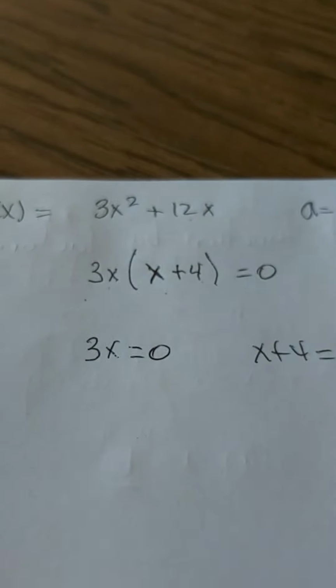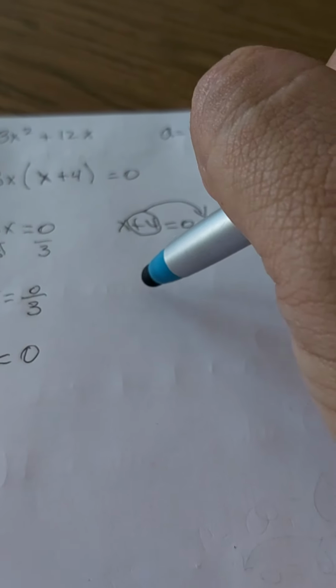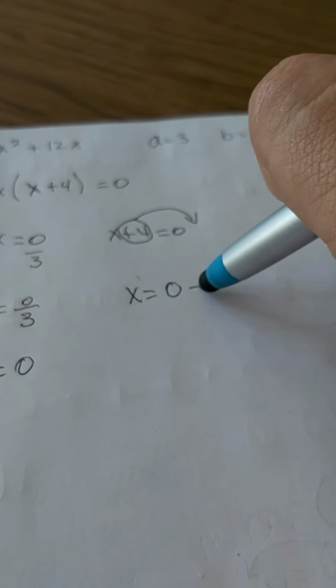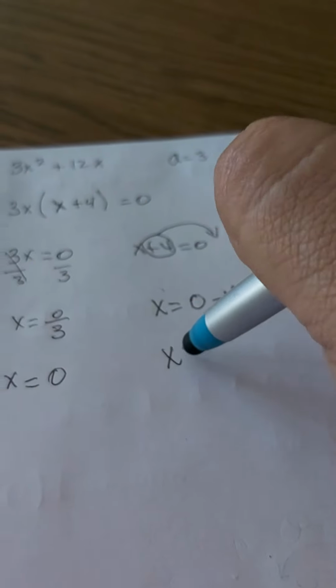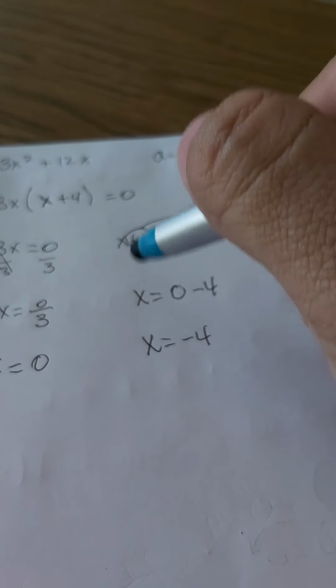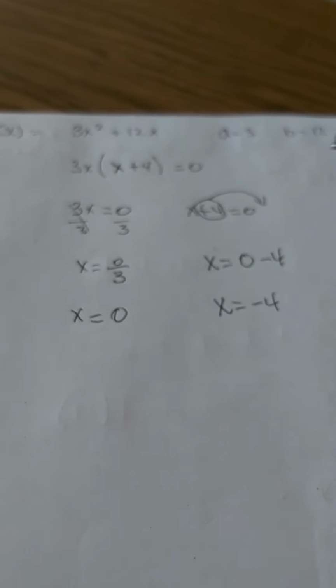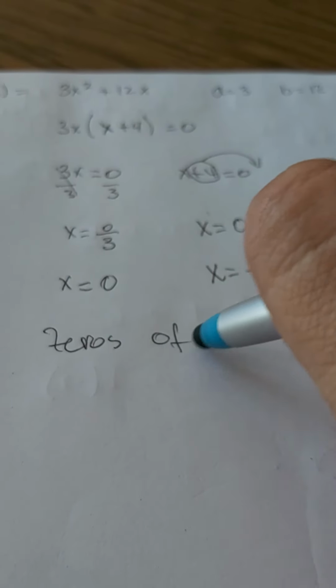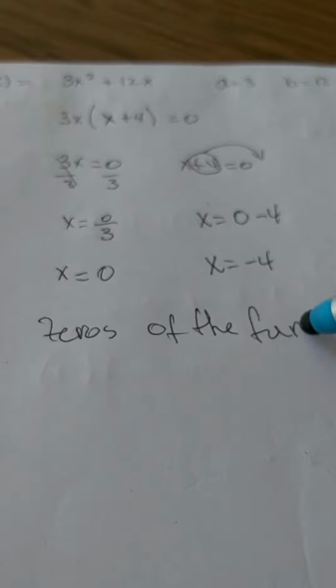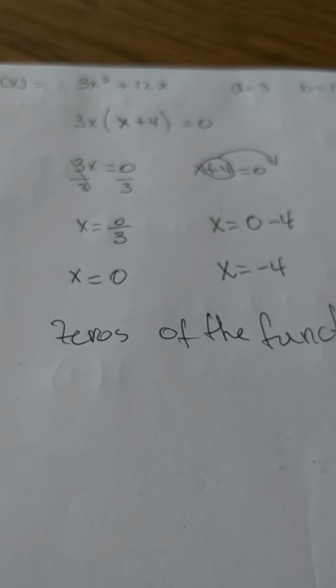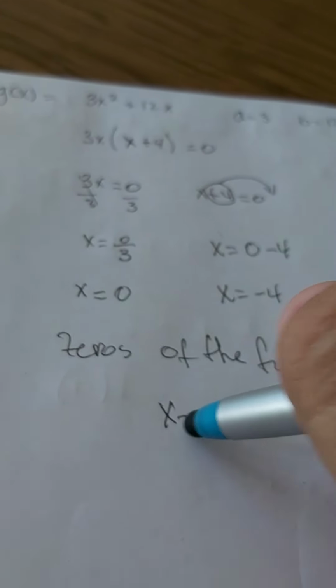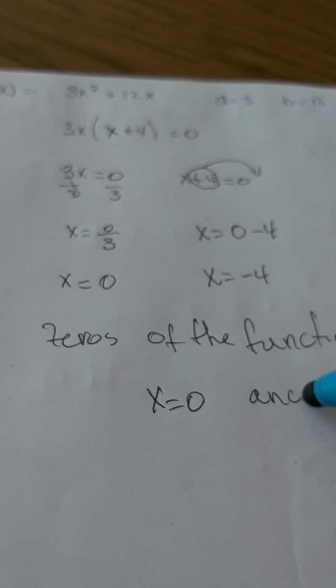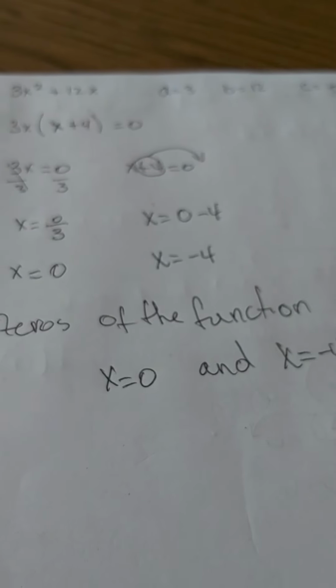Second part, x plus 4 equals 0. Let's solve for x, so let's leave x by itself. We pass plus 4 to the other side, and we get x equals 0 minus 4. 0 minus 4, negative 4. So the zeros of the function are x equals 0 and x equals negative 4.